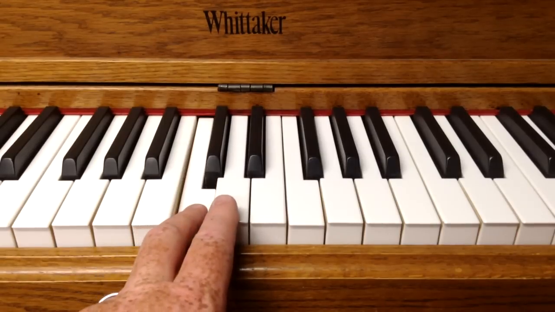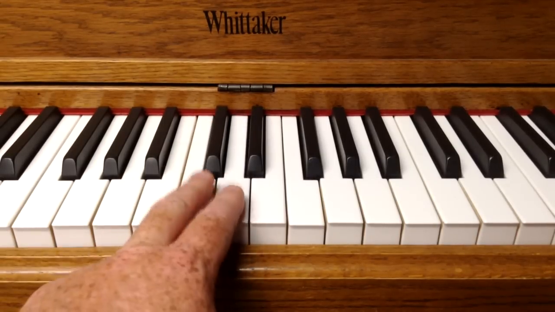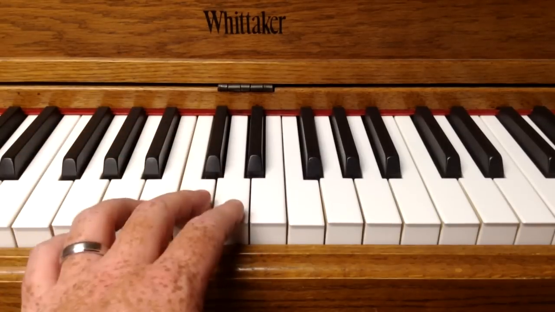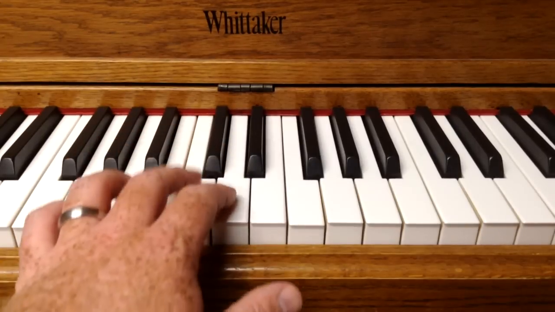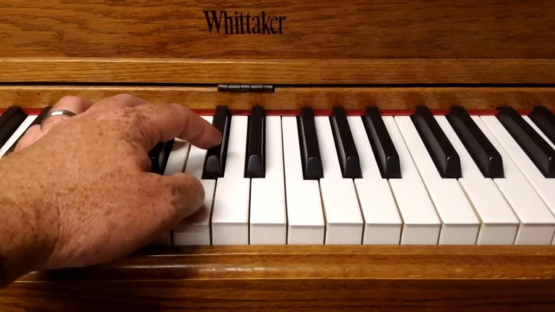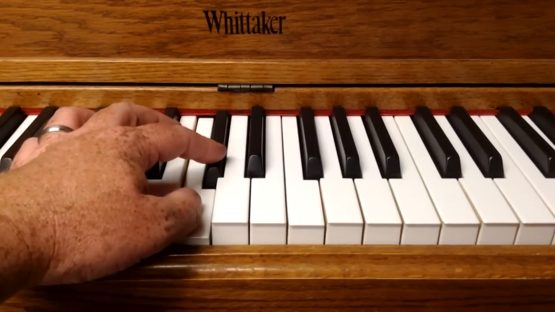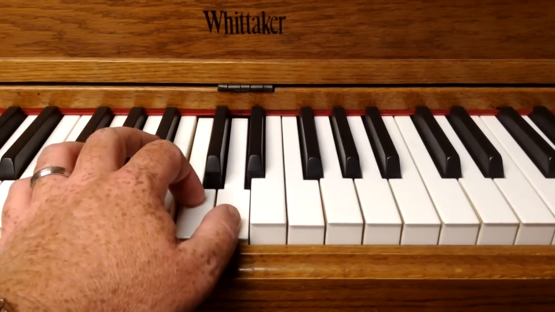But basically, C to D would be a second, and it's actually a major second, and the reason for that is because a major second is going to be 2 half steps. If we go to C sharp, that's going to be a minor second. So minor second, major second.